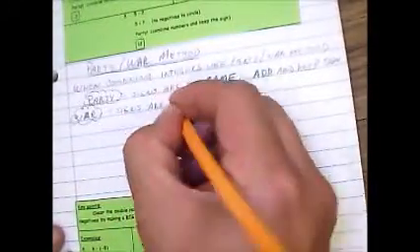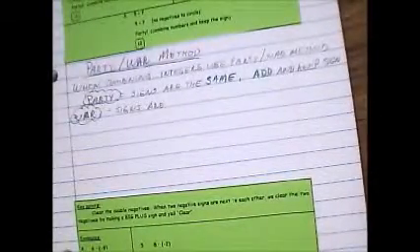Signs are, and now you're going to need a different color of pencil. Find a different color of pencil for your notebook. I'm going to do the same thing. Here's a green.